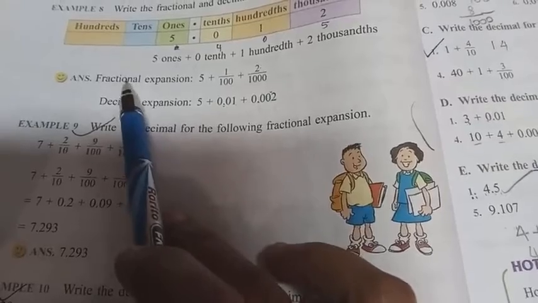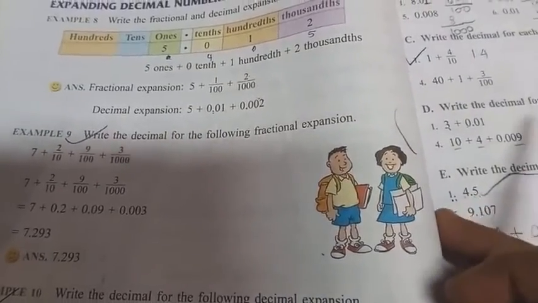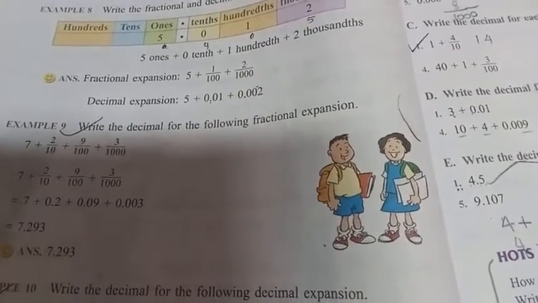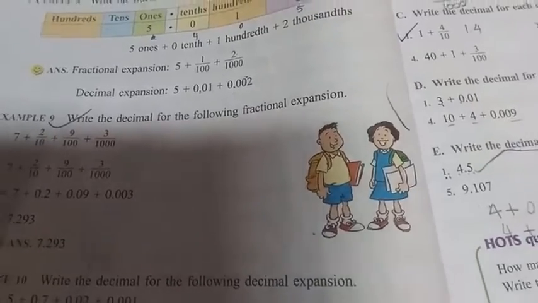The previous one was fractional expansion. In the same way, we will repeat for the next sums. Now we will work out from the exercise itself. Look at your book, page number 83.